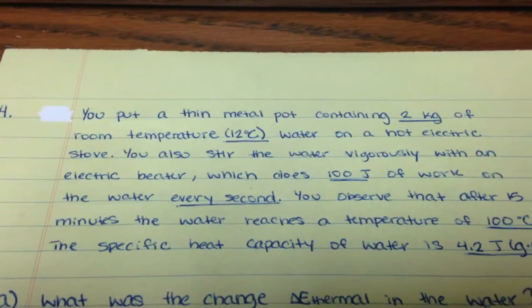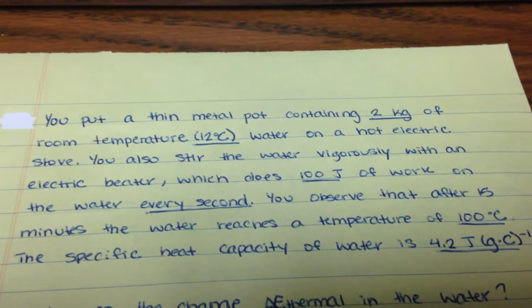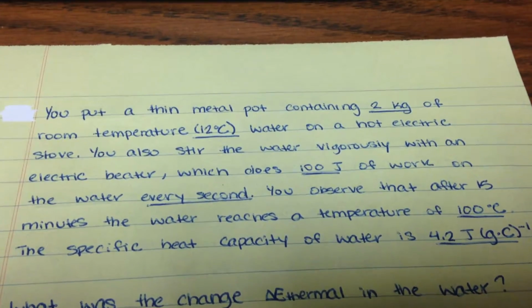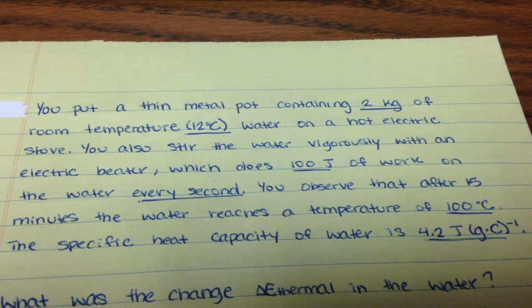So the problem I chose for the last test was problem 4. That gave me a little bit of trouble, but I've solved it completely, and it is ready to become a study aid to help those in need. So here's the problem statement.